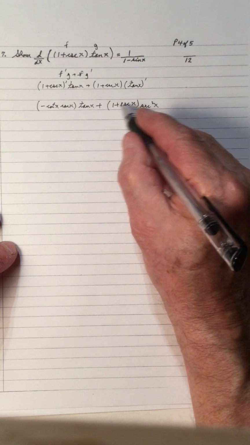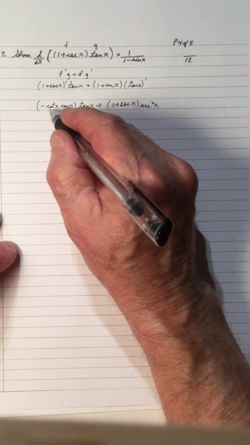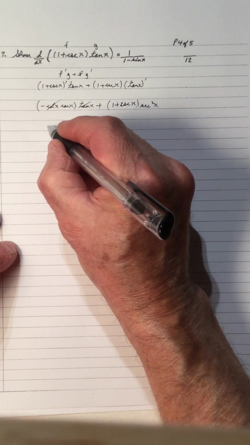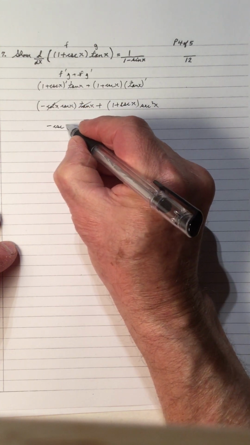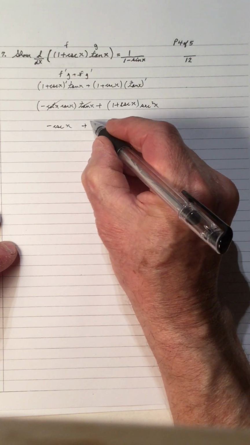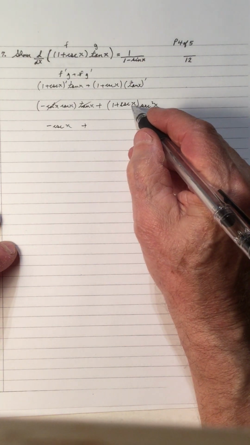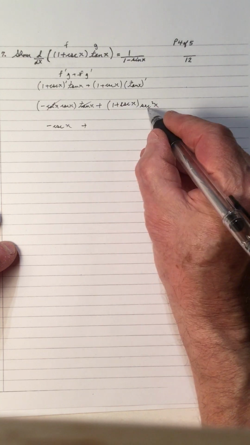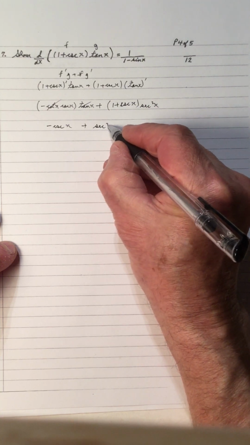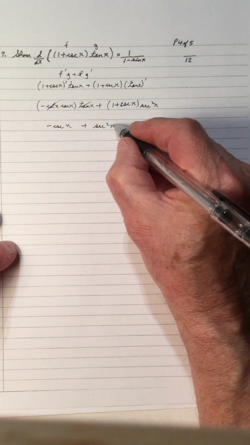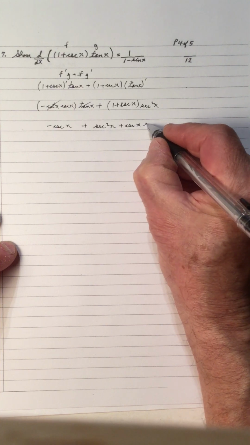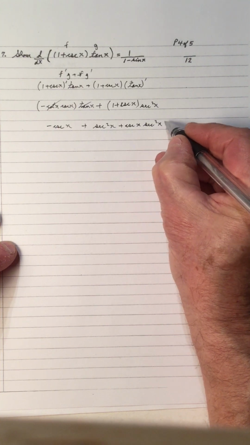And we simplify this product, so tan x times cot x are reciprocals of each other, so it cancels out to give 1. So that's negative cosecant x. And when we multiply this one out, we have secant squared times 1 is secant squared, and we have cosecant x times secant squared x.